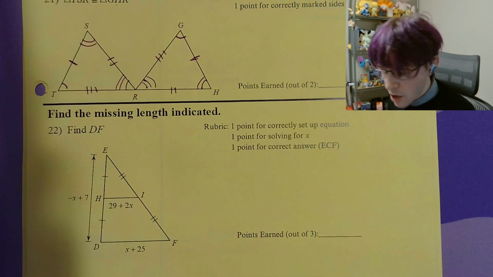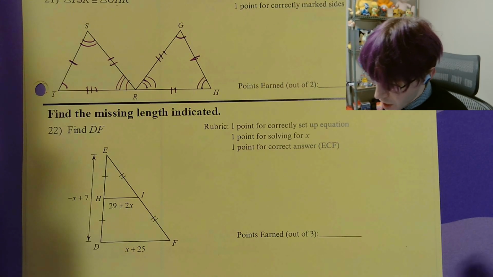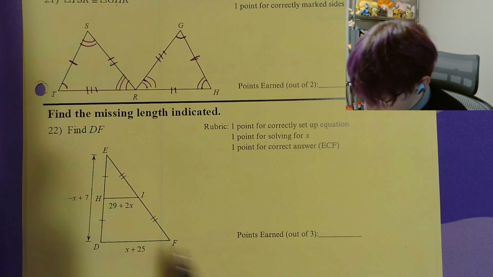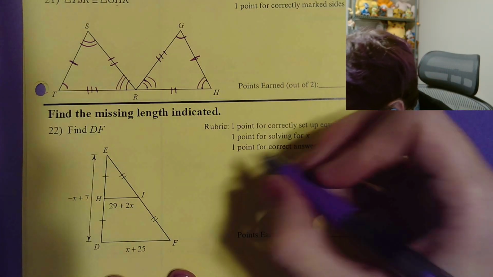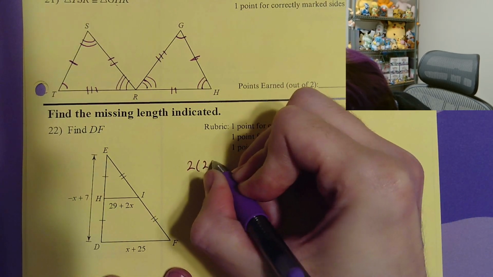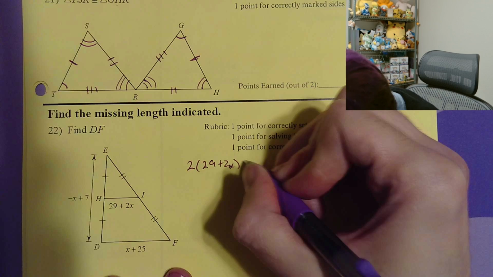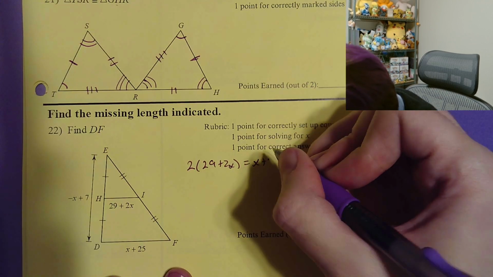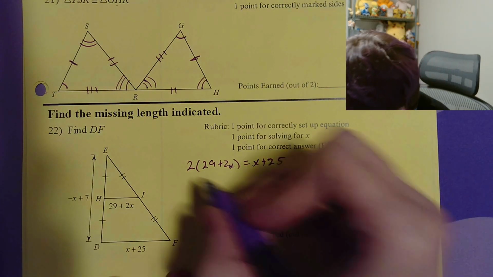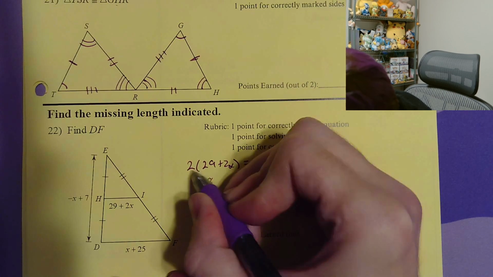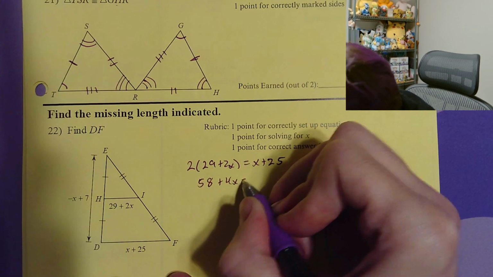Last but not least, we have a real business one, because earlier we talked about how we can just take this thing divided by 2 to get here, take this one multiplied by 2 to get here, and that is exactly what we're going to do. 2 multiplied by 29 plus 2x equal to x plus 25. 2 times the shorter is the longer. 2 times 29 is 58. 2 times 2 is 4.